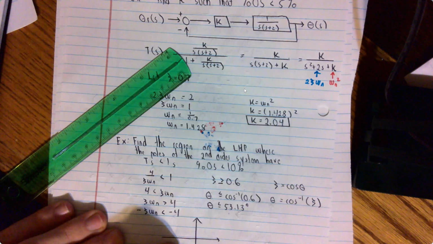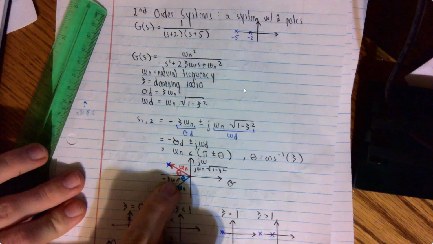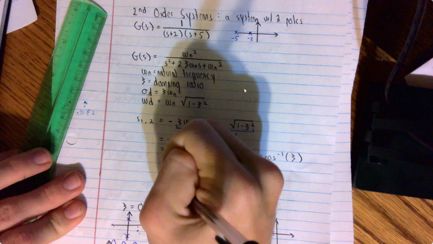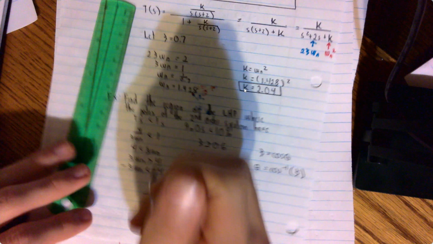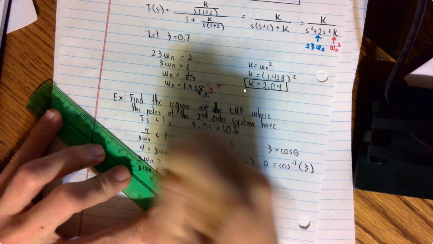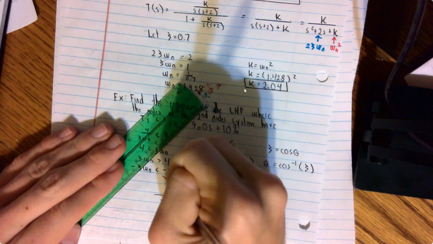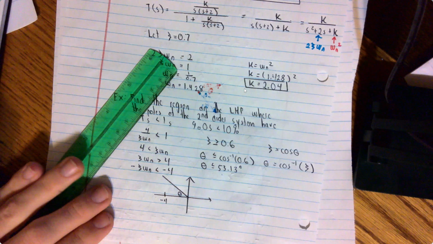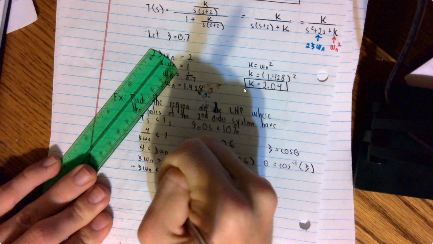If you recall from the second order systems, negative zeta omega n is your intercept on your x-axis. So -4 here. And then your angle is less than or equal to 53.13 degrees. So here, your angle must be within 53.13 degrees. So it has to be less than or equal to that.